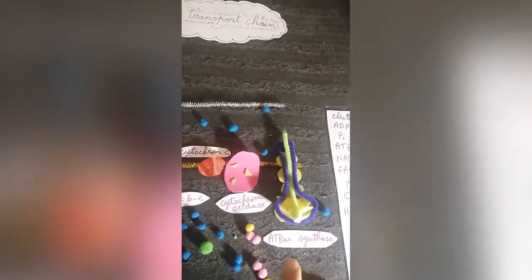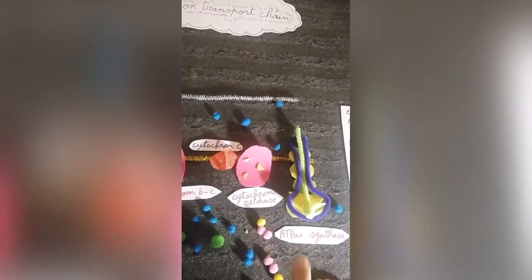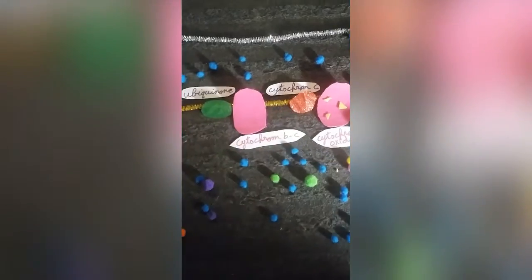Here we have ATP synthase, which is responsible for the production of ATP at the end of this process. We also have ubiquinone, which is a carrier of electrons, and cytochrome C, which is also a carrier of electrons.